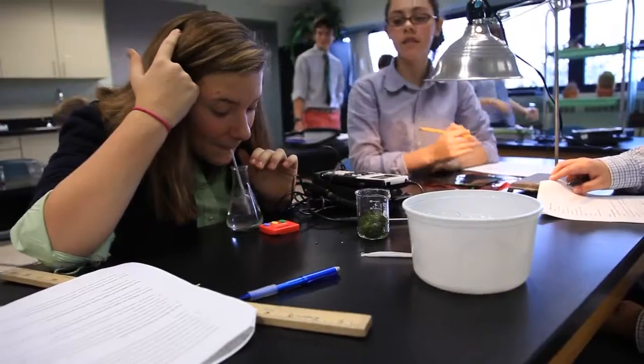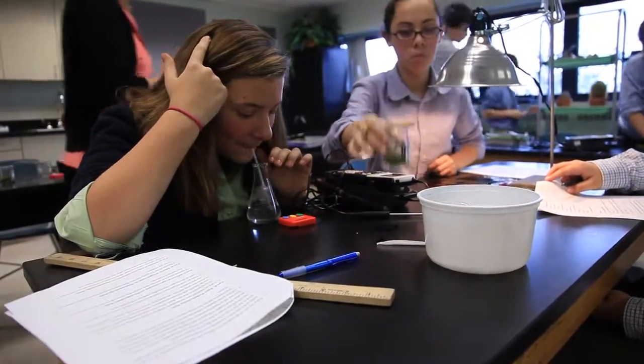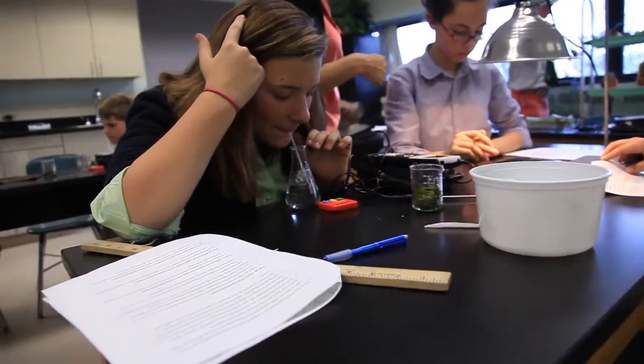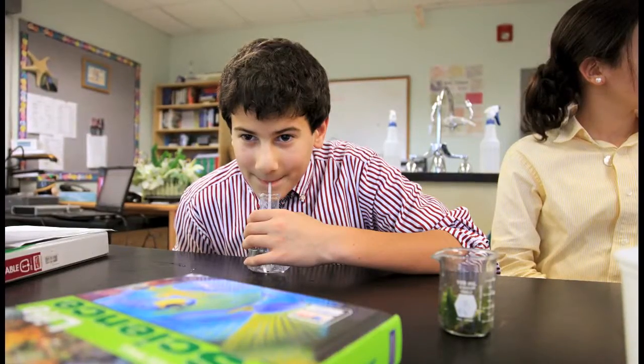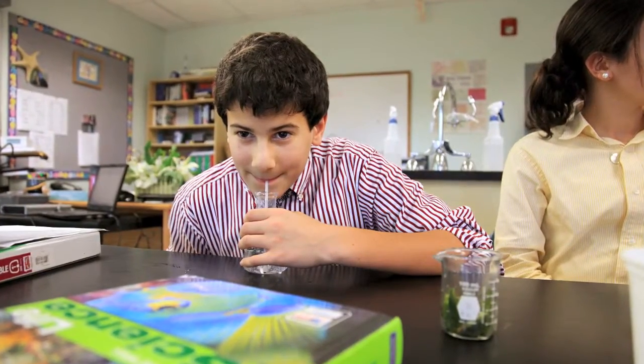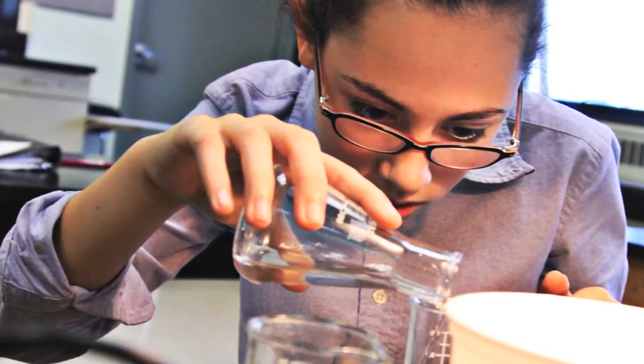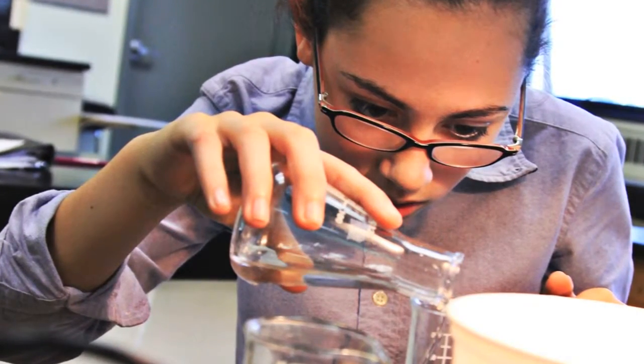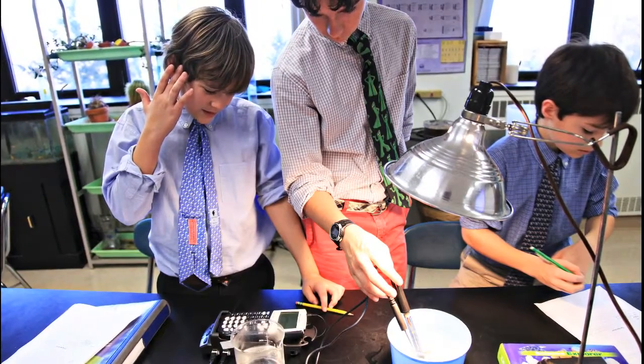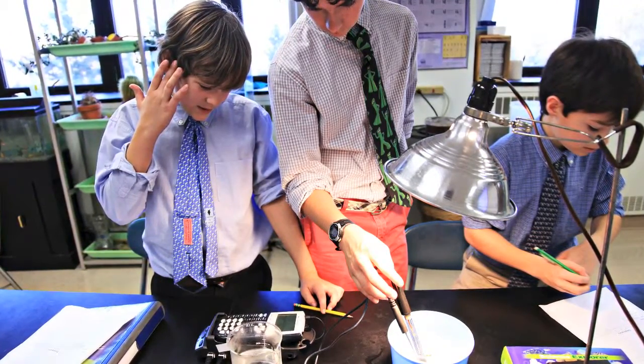Once they've done this, they then use a water plant and they surround the water plant with this water that now has CO2 in it. Now what's going to happen is the plant is going to absorb the CO2 and replace it with oxygen, which will then bring the acidity back to a normal range. They're going to measure that change with the pH probe. That will give them a rate at which photosynthesis is happening.